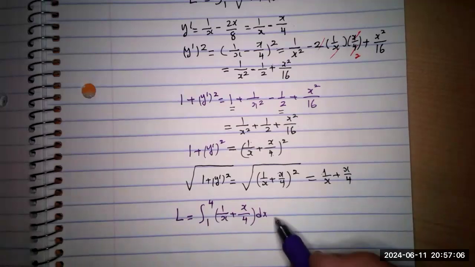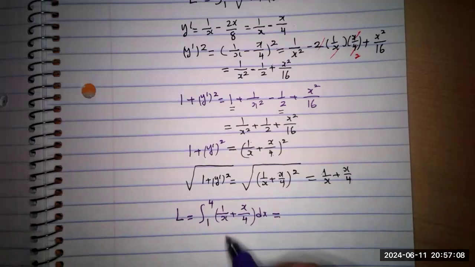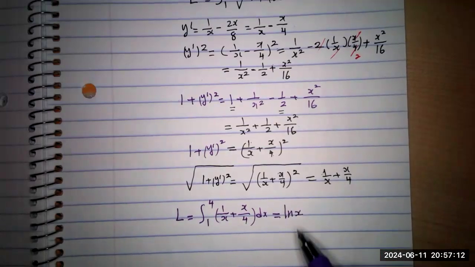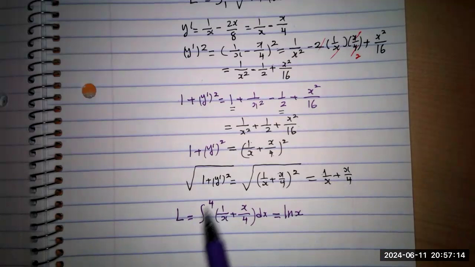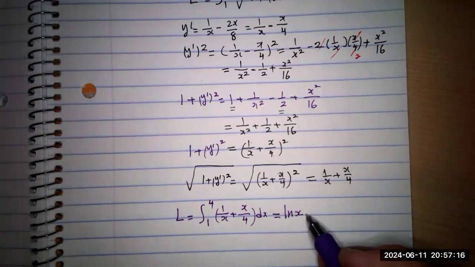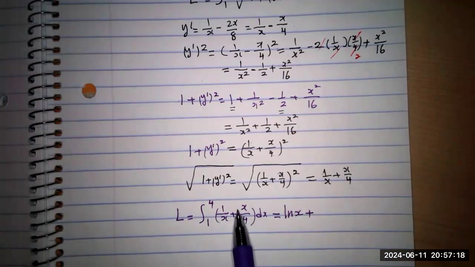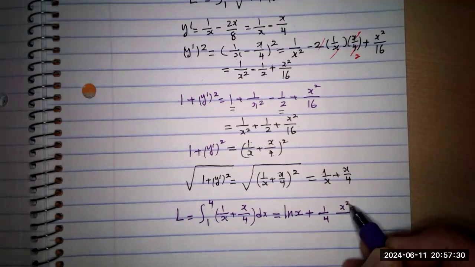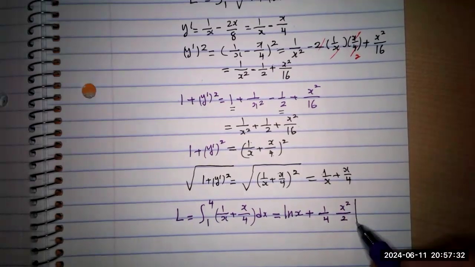Okay, so we go on. The integral of 1 over x is ln x, the natural log of the absolute value of x, but we evaluate it between 1 and 4, so we don't need the absolute value. Plus a quarter of x. The integral of x would be x squared over 2, so you have a quarter times x squared over 2. Then you have to evaluate it from 1 to 4.